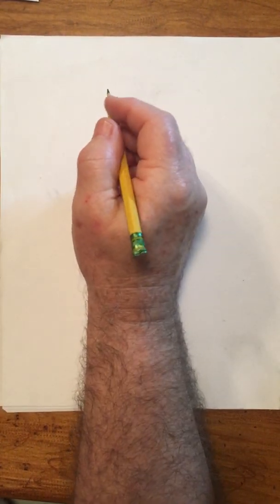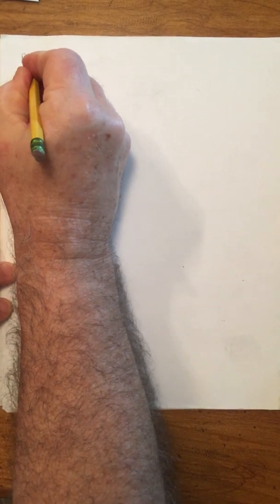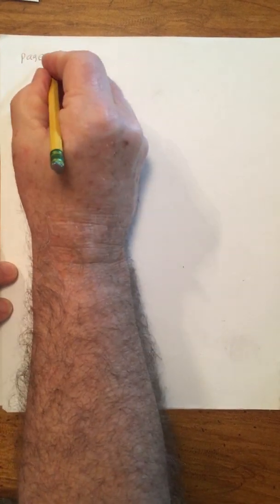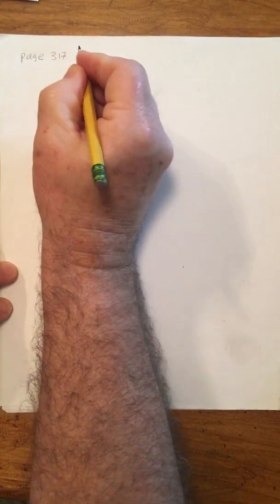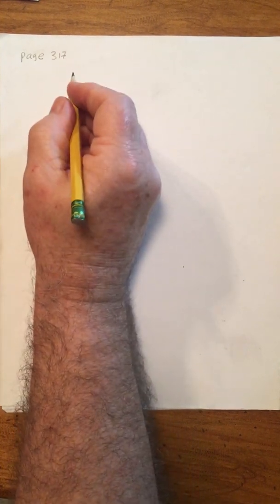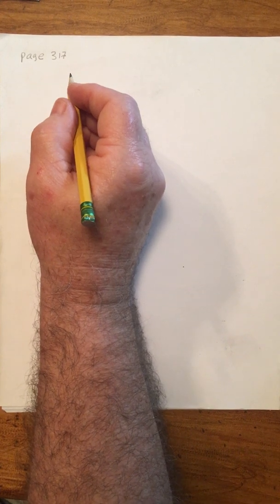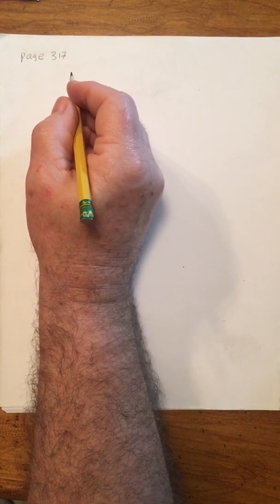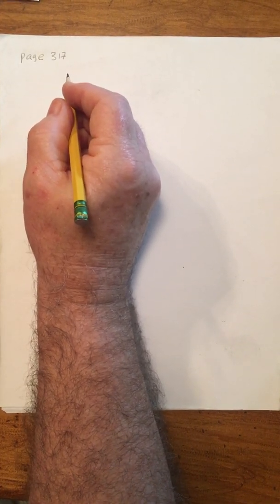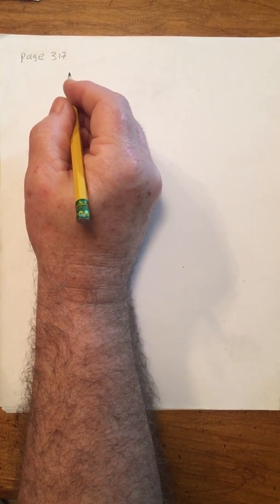All right, so I think I'm going to work through a few of the problems from the homework. So this is on page 317. And I'll see if we can maybe work through a couple of the even numbered problems. And then you can maybe check the odd ones against the text to make sure we're doing them correctly.